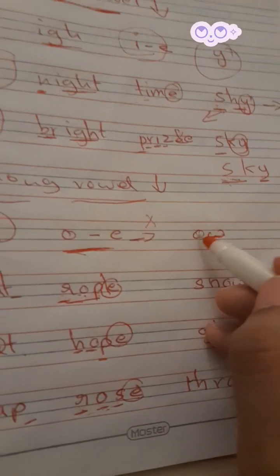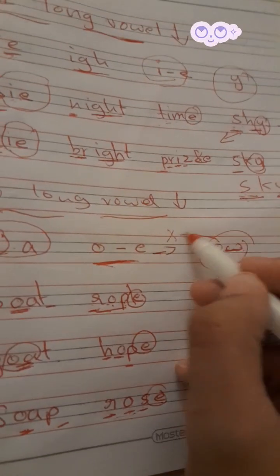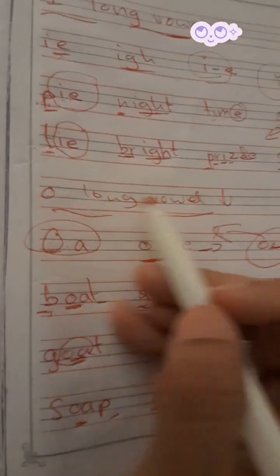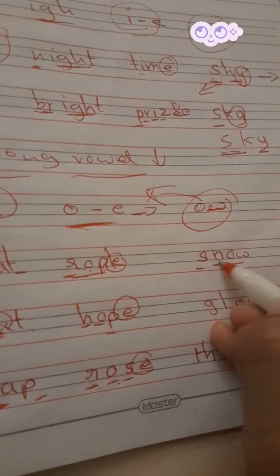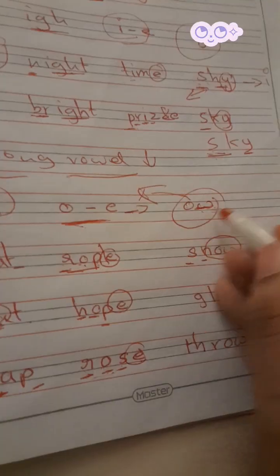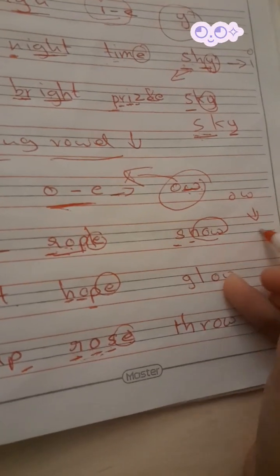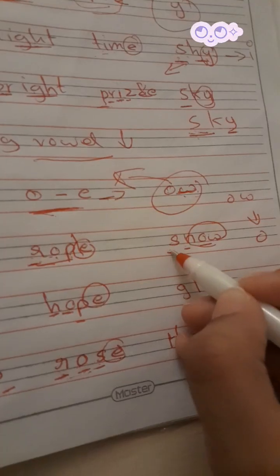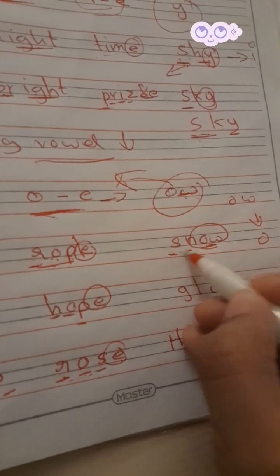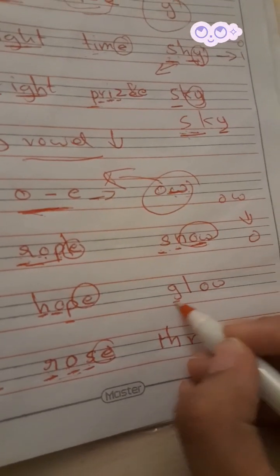Now last one. O-W also has the sound of O long vowel. Let's see. S-N-O-W, snow. Because we said OW is called O. So S-N-O, snow. G-L-O-W, glow.